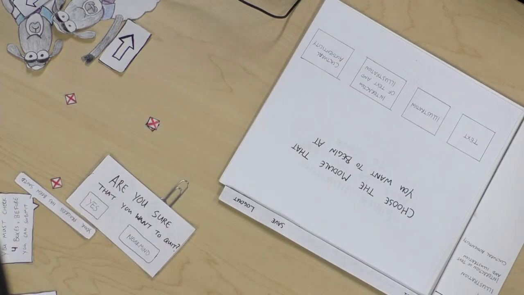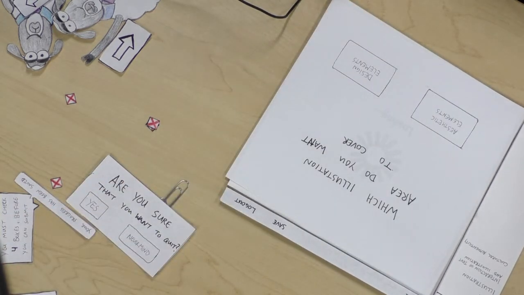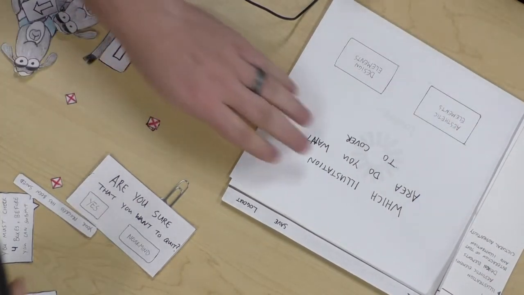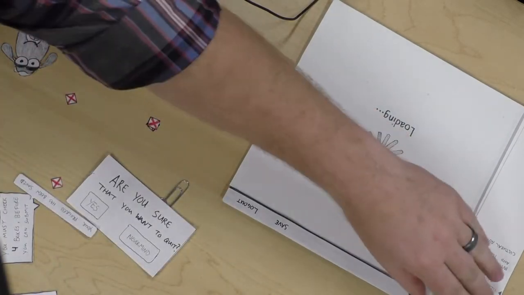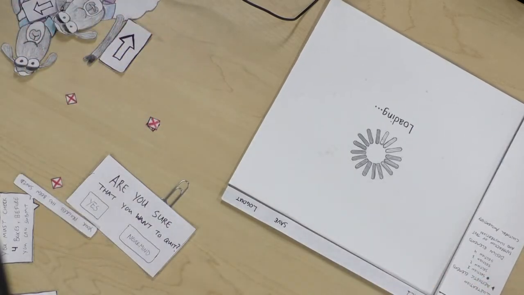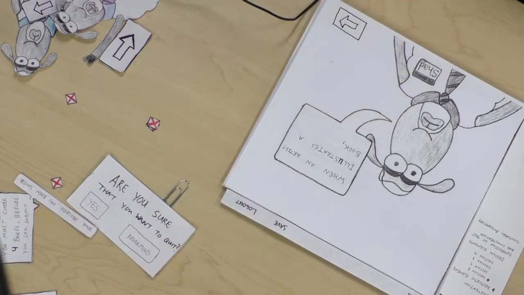Choose the module that you want to begin at. Let's see, it says watch the intro, that was the intro, and at the end take the illustration, aesthetic elements. Illustration. Which illustration area do you want to cover? Oh, aesthetic elements, thank you. Loading. Okay, so I'm in aesthetic elements. Looks like there's 4 sections. And then there will be, I'm not sure if design elements is part of this or not. It might be. All right, when an artist illustrates a book, next.